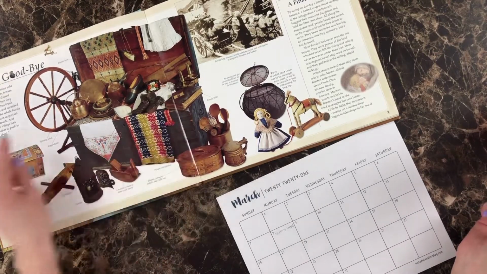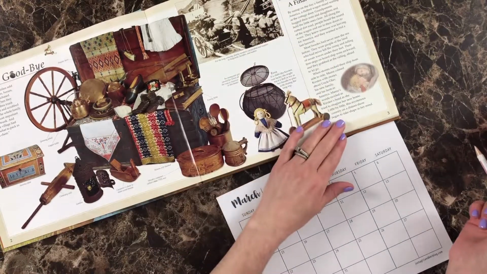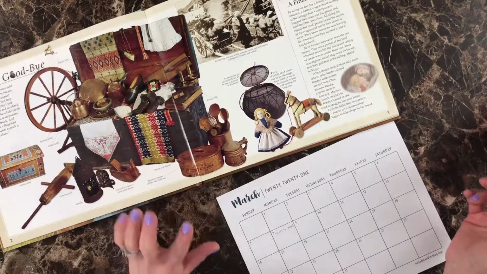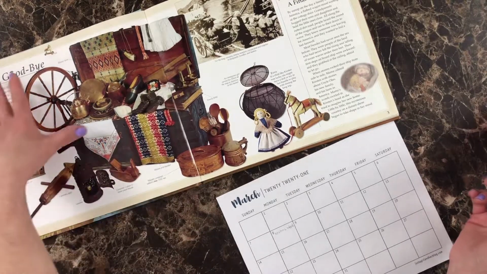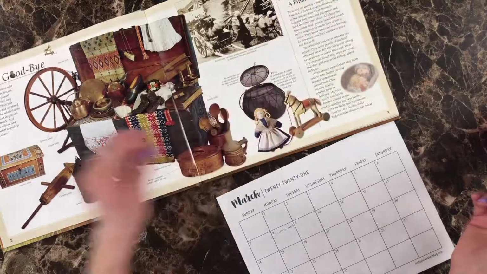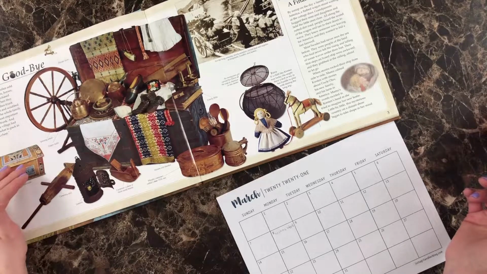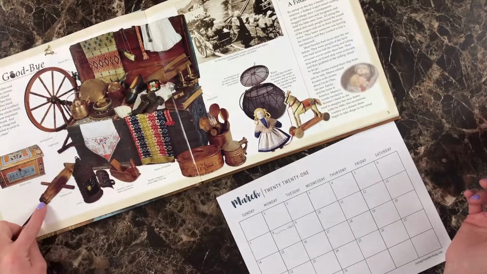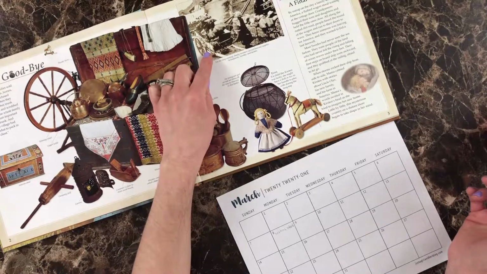Okay, so saying goodbye. See, there isn't that much to read for them, so I don't think the pages are going to take a lot of time, and I do plan on having them read either each little section or paragraphs. I'm not quite sure, but this is what I was talking about. So this is saying goodbye, and then it lists some items that they had in their chest, and then it has a picture of them actually getting ready to leave.